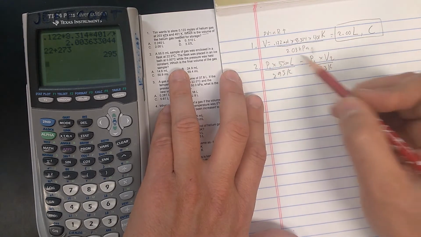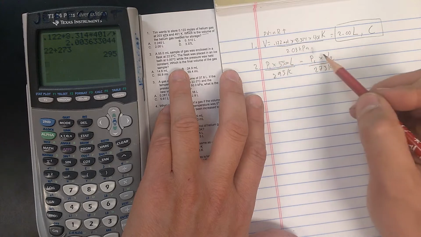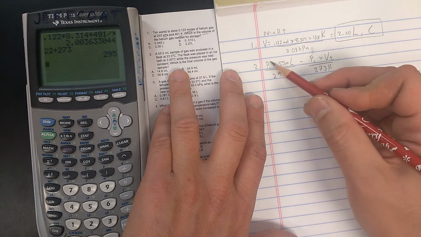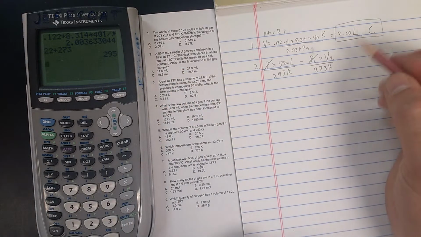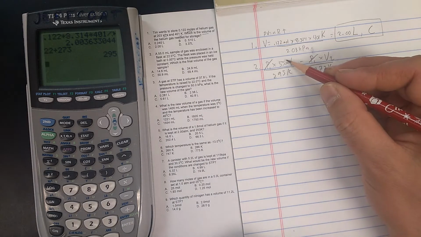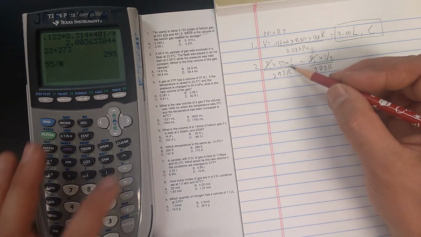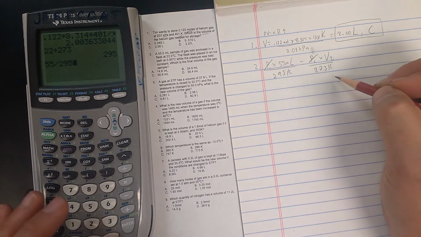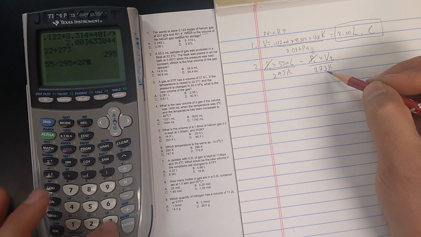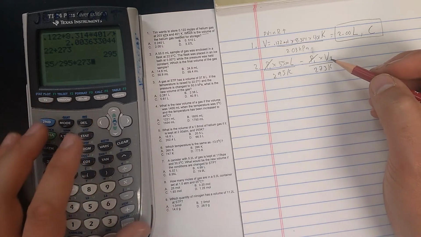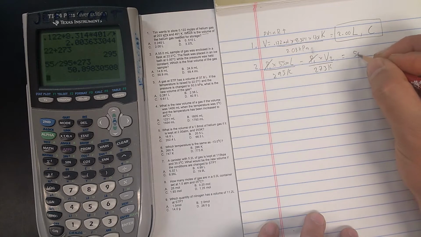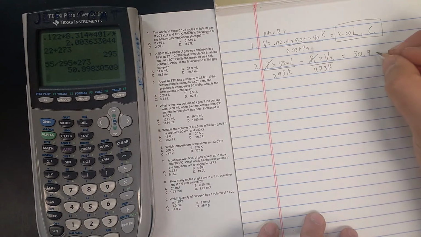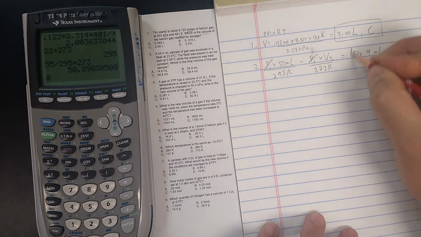If the pressures are the same, we could plug in any number we want for pressure, like 1 and 1 or 3 and 3. But whatever they are, if they're the same, they cancel out on both sides of the equation. So to find V2, we take 55 divided by 295 and multiply it by the 273. And we get 50.9 milliliters, which is C.